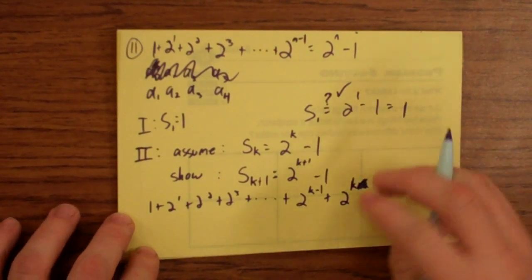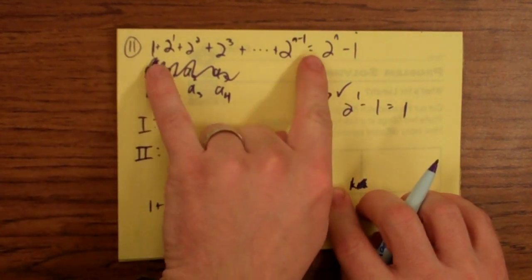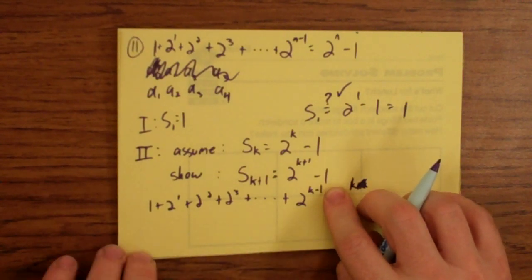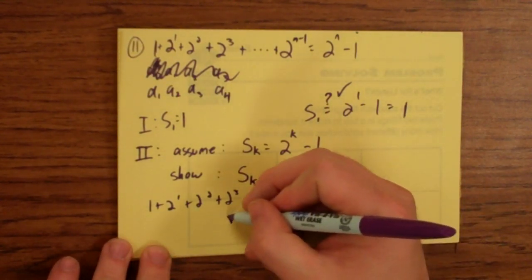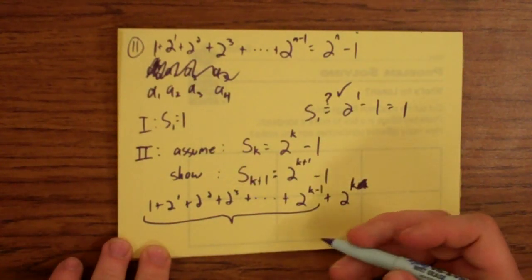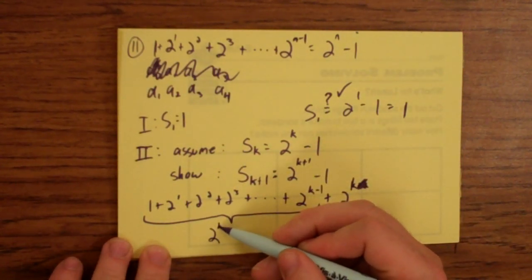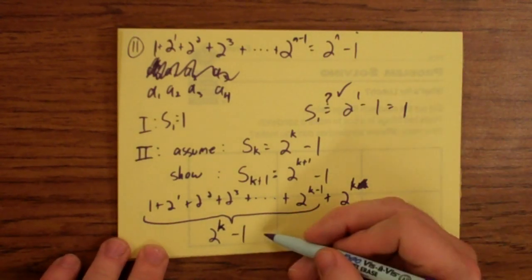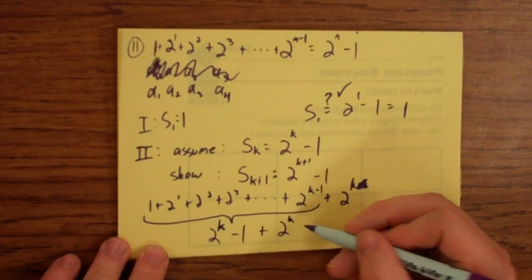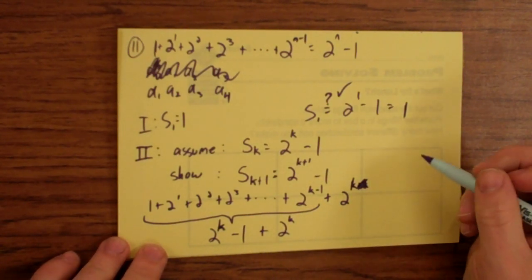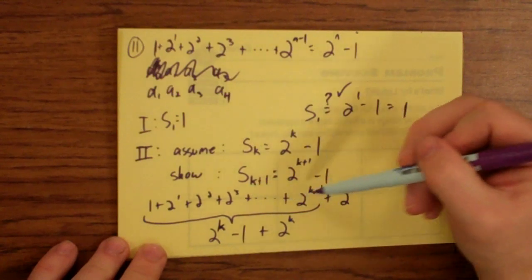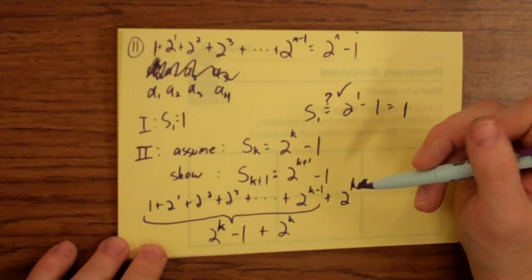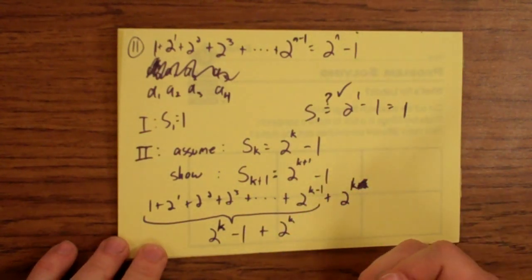Okay, so here we go. This looks an awful lot like that, and it should. So we're adding up these first few terms, and we're assuming that we can use the formula to do this. And the formula is 2 to the k and subtract 1. There's the formula, and we're also then going to add on 2 to the k. Alright, remember, we're trying to prove this. 2 to the k plus 1 minus 1 is going to be this sum we're looking for.